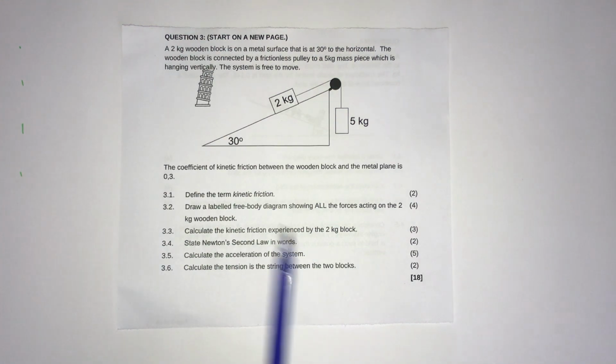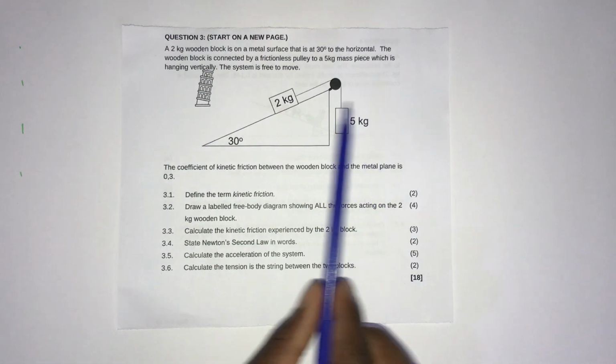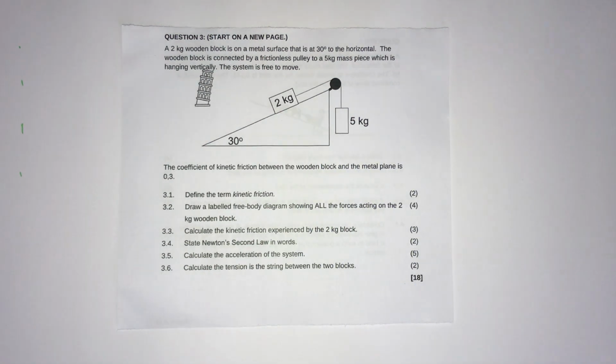So they're saying the system is free to move. So before we can start answering the questions, they're saying the system is free to move. They didn't mention which direction the system is moving. They just said it's free to move. So before you start answering the question, you must check which direction the system is moving to.